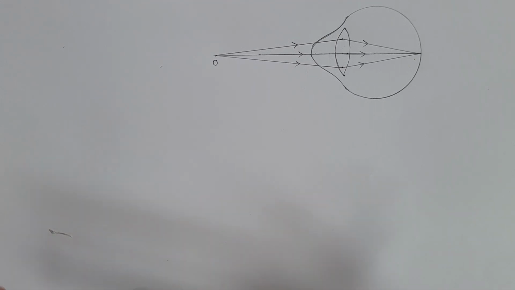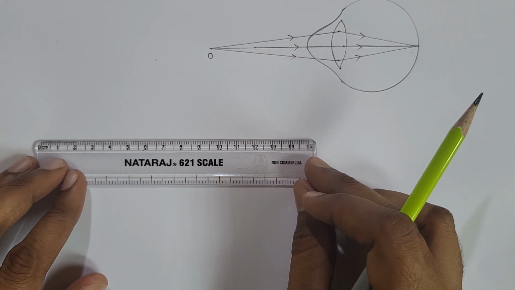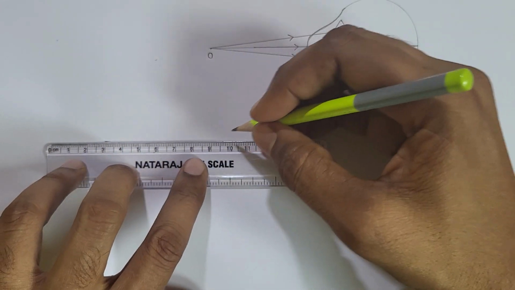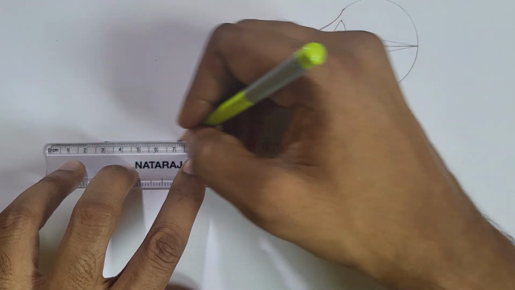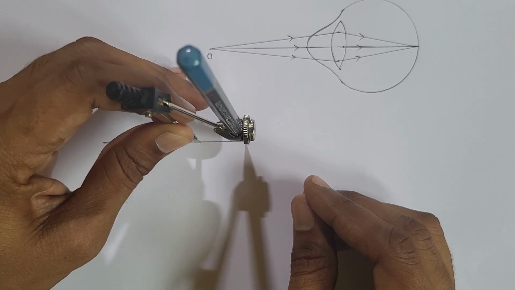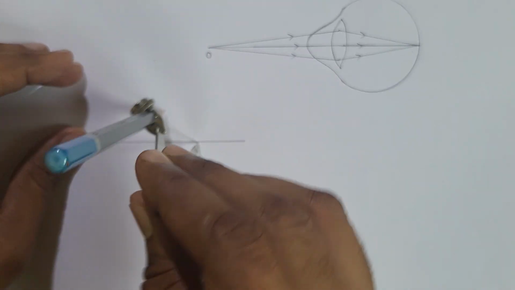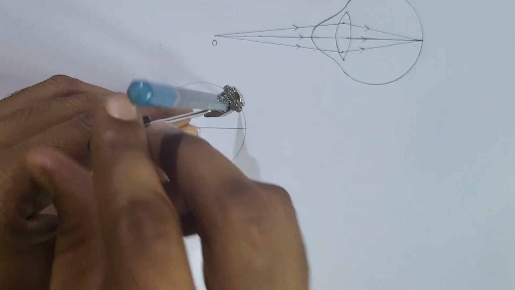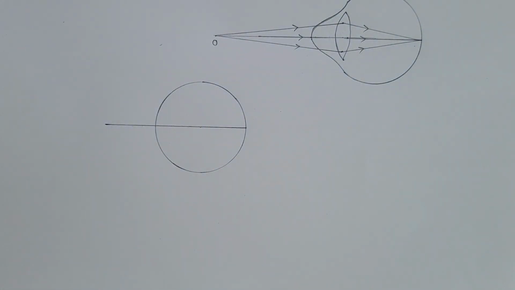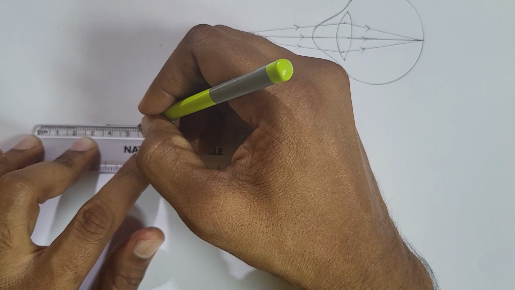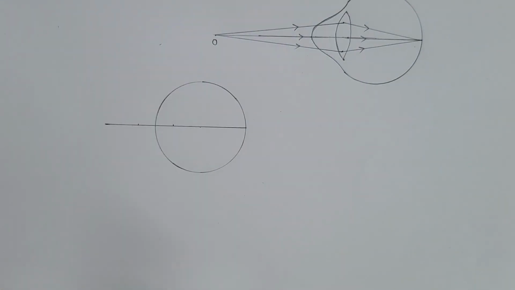Here also you take a straight line of length 9 centimeters or somewhere around. Now again draw the circle, taking 2.5 centimeters as radius. This is going to be our eyeball. And now from here 1 centimeter below and 1 centimeter in front, mark 2 points, take the eraser and erase this part now.